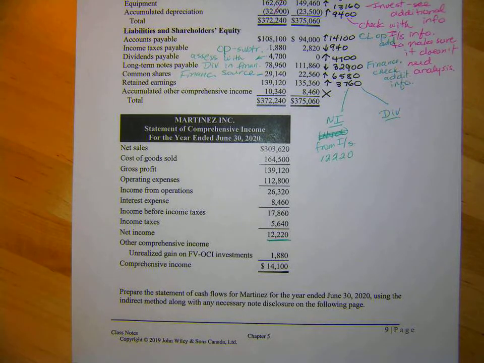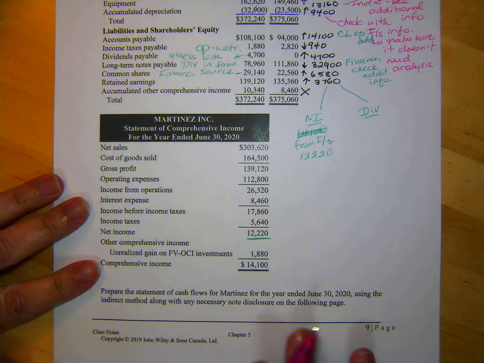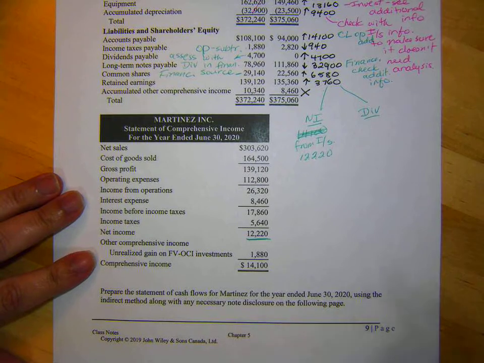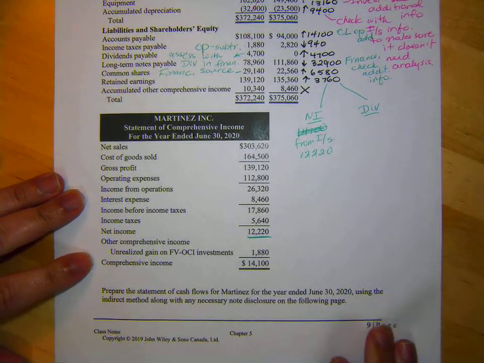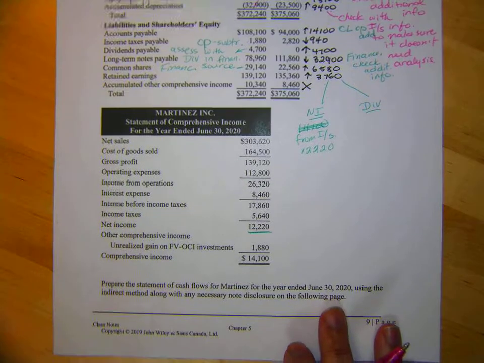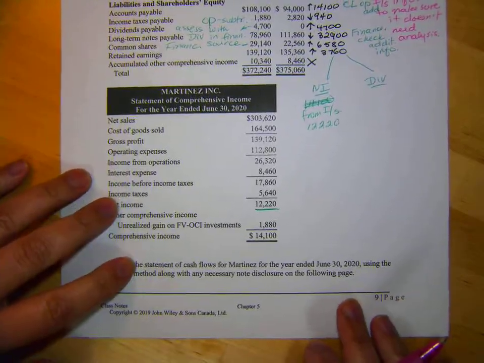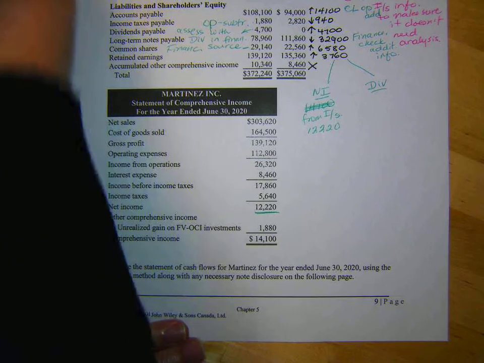Okay, so we are continuing with chapter 5, and we are getting ready to do the cash flow statement on page. So, the last thing I want to do before we actually go into doing the statement is just check a couple of things off.